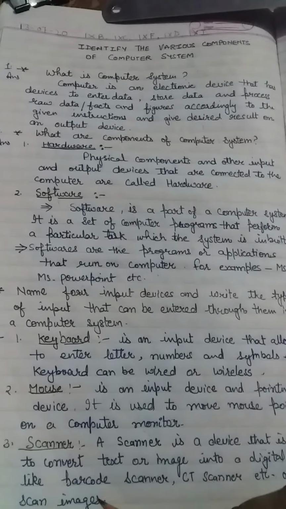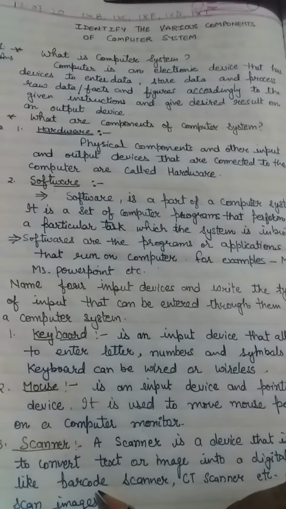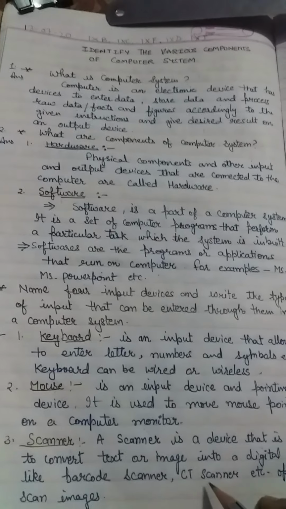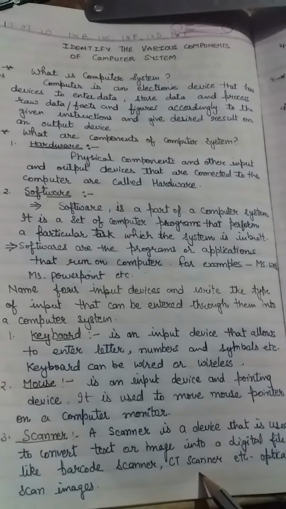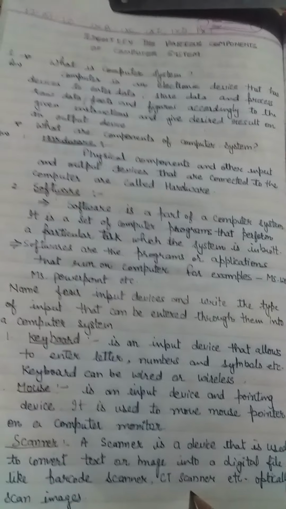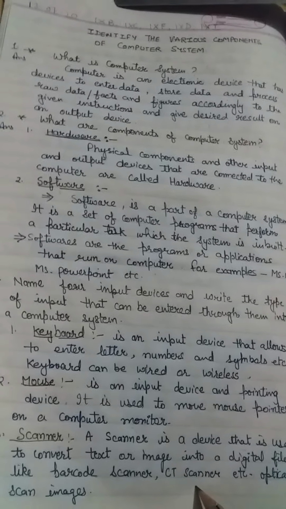Sometimes you use a printer cum scanner in your schools, and there are different types like barcode scanners, CT scanners, and different types of scanners used in the market for optical images to be scanned into a computer.